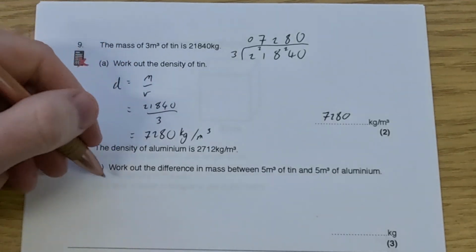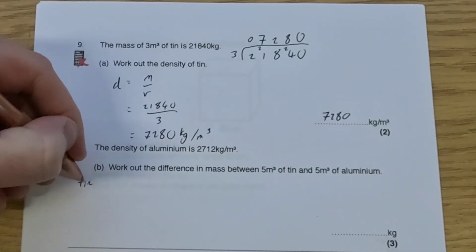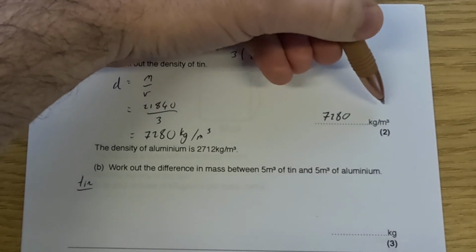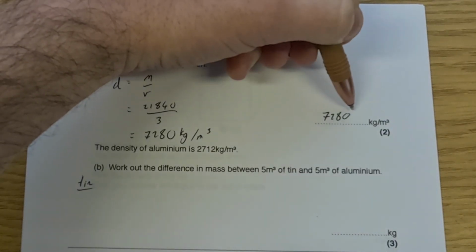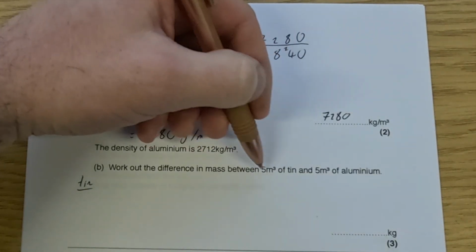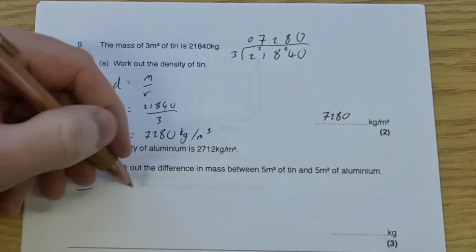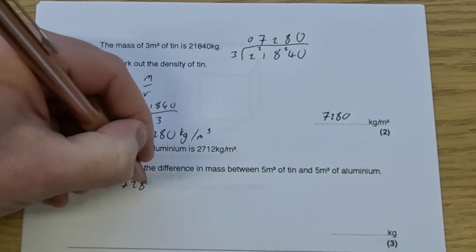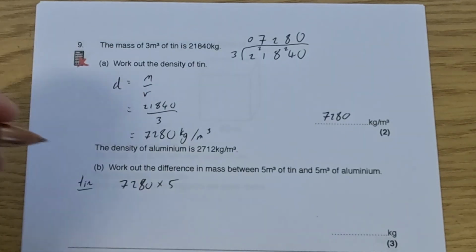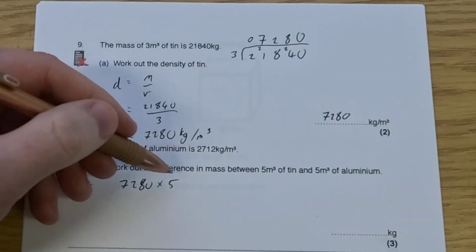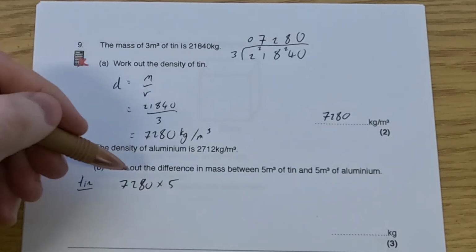Okay, so let's find the mass of the tin to begin with. In terms of the tin, we know that each meter cubed weighs 7,280 kilograms. We want the mass of 5 meters cubed, so we need to multiply this by 5. So we're going to do 7,280 multiplied by 5, and that'll be the mass of 5 meters cubed of tin. Just think about it, that's the density times the volume. The mass is equal to density times volume.